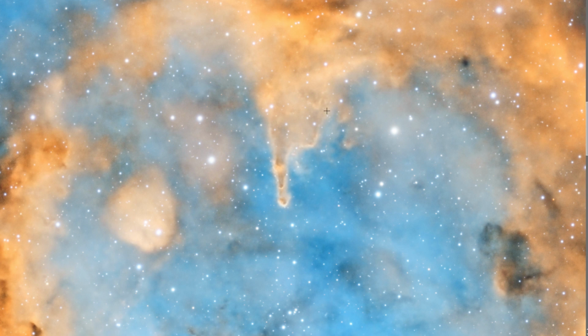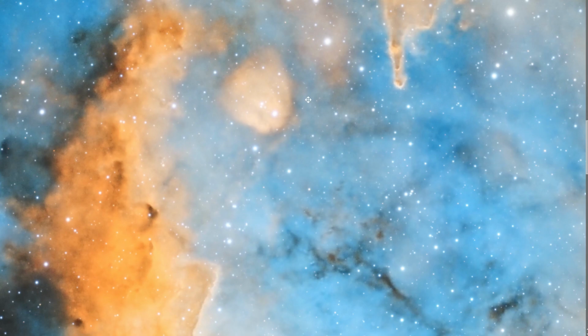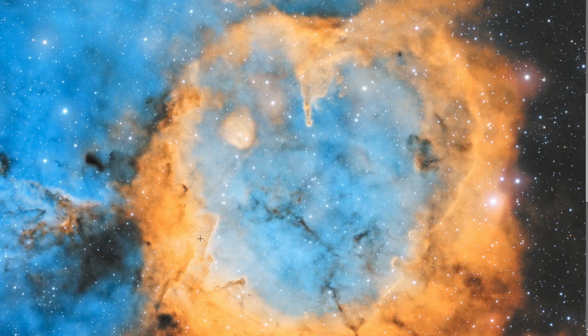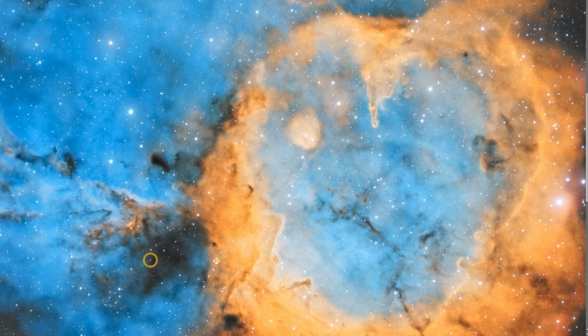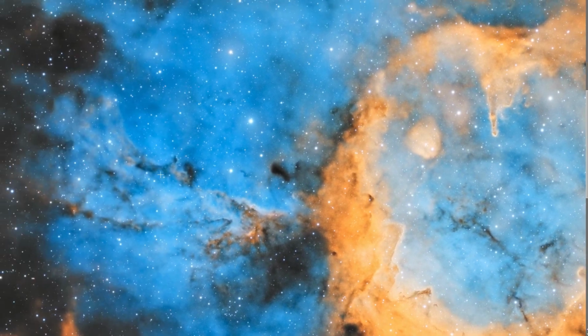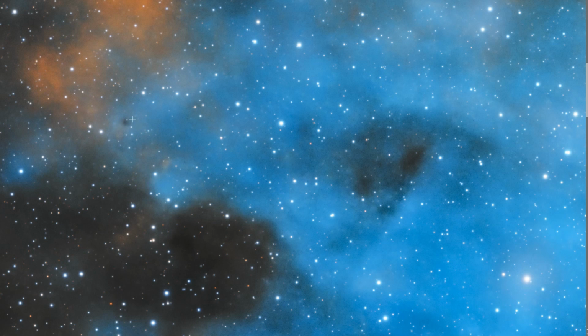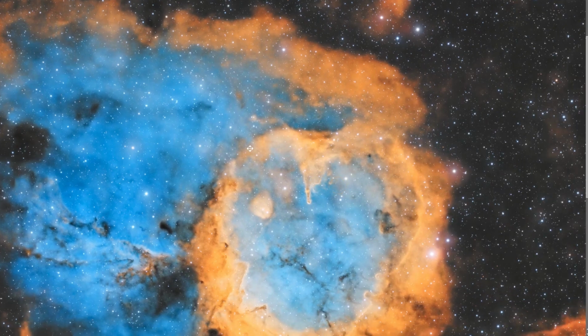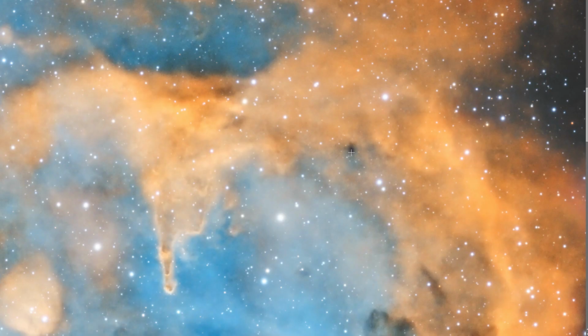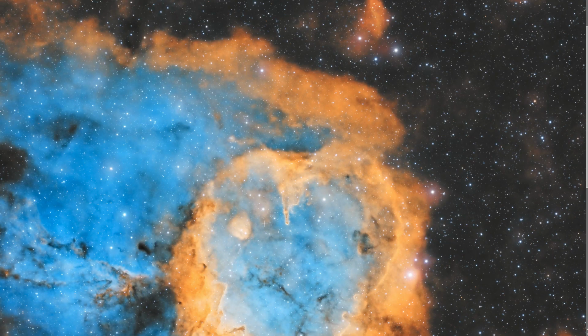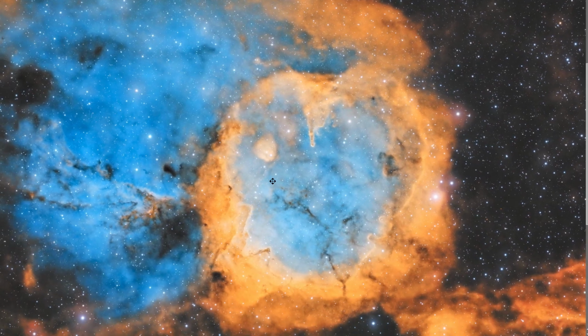These beautiful columns, reminiscent of the pillars of creation. The beautiful shoreline here with dusty structure throughout. These dark lanes across the oxygen blue lake. And then two fuzzy dark patches, one here and one here, that remind me of Bok globules but are very dark and fuzzy as opposed to an actual Bok globule.